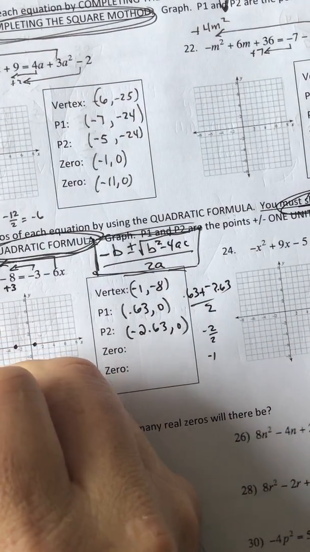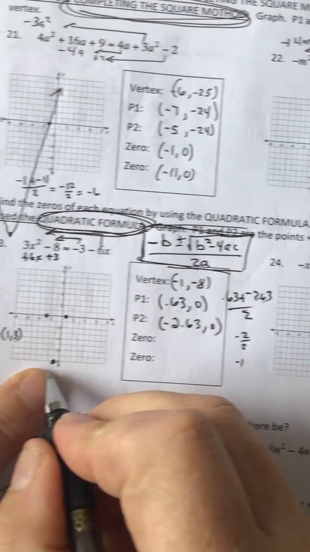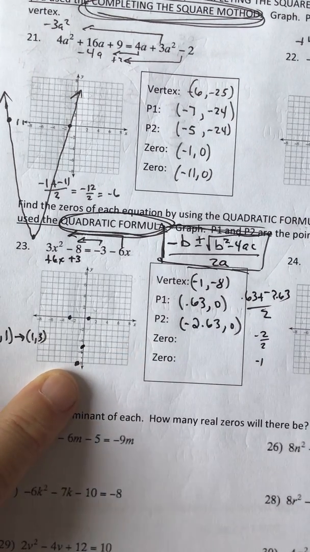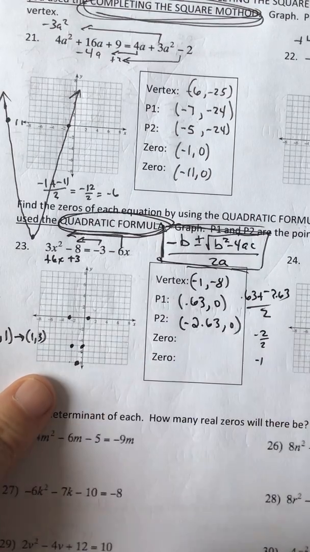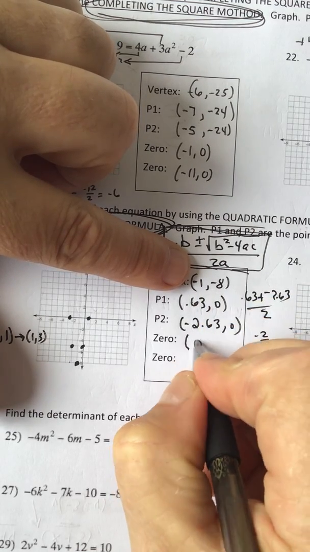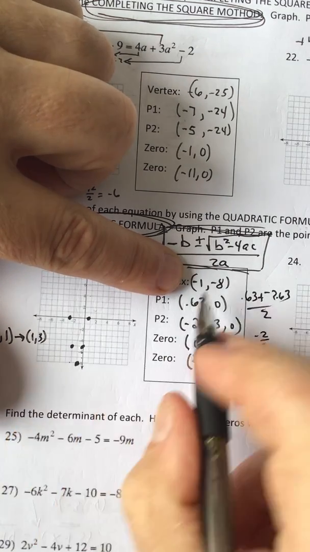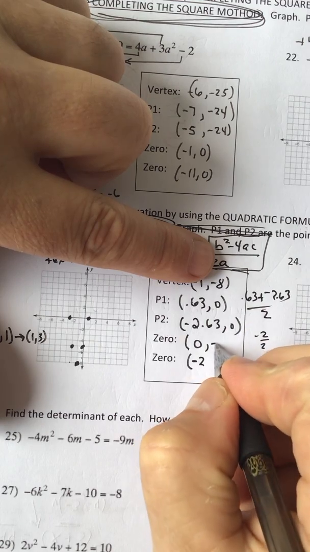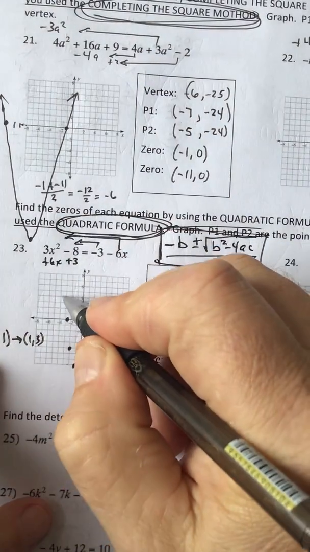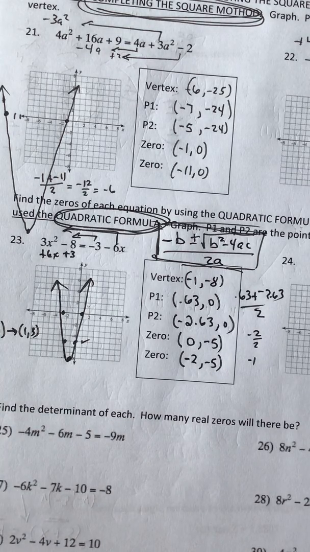So instead of going over 1 up 1, I'm going to go over 1 up 3. So from the vertex, I'm going to go over 1 up 3. Okay, well, here's the vertex. If I go over 1, that'll be 0. If I go over 1 the other way, it'll be at negative 2. And then up 3 from here, if I start at negative 8 and go up 3, I'm at negative 5 and negative 5, which happens to be those two dots. So that one I could get all of the dots graphed.